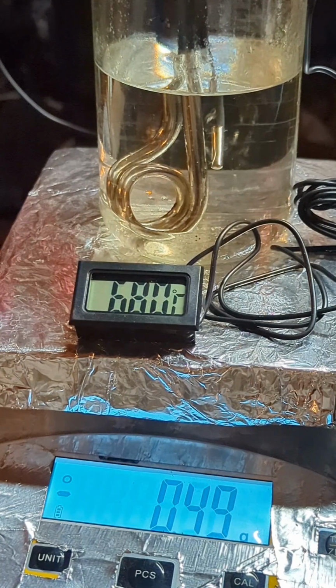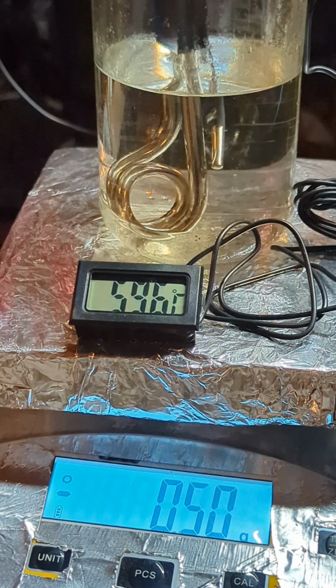And I think the fact that it continues to drop, long after the power's been shut off and it's no longer boiling, suggests to me that if the reason for the weight loss was just loss of water vapor, that would have happened much earlier than this.